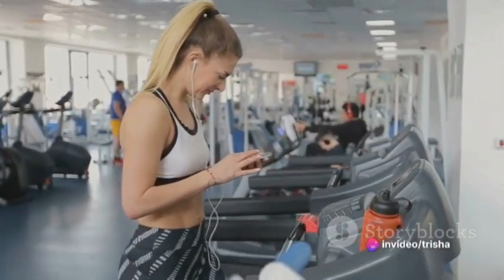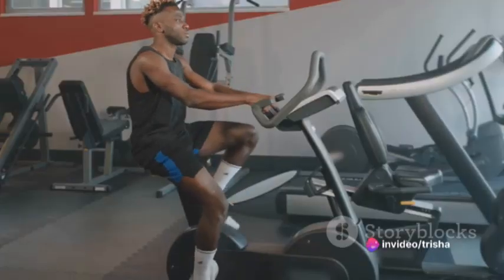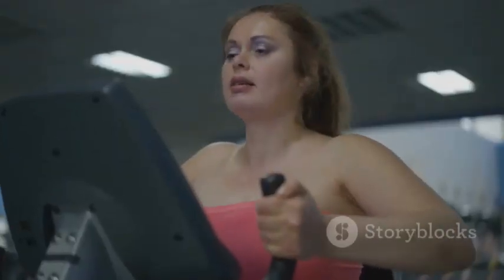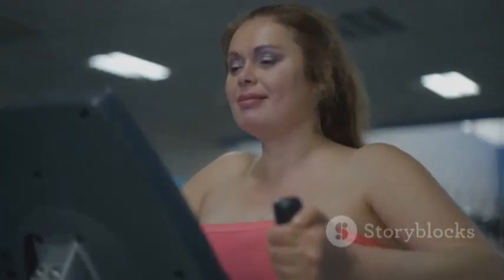MyFitnessPal also allows you to log your workouts. Under the Exercise tab, you can add your exercise details. Whether it's cardio or strength training, everything can be logged here. This helps you stay on top of your fitness routine and keeps you motivated.